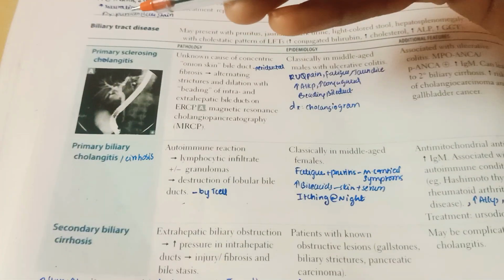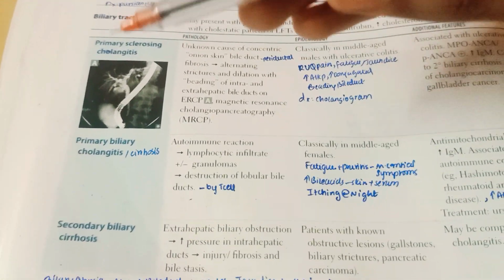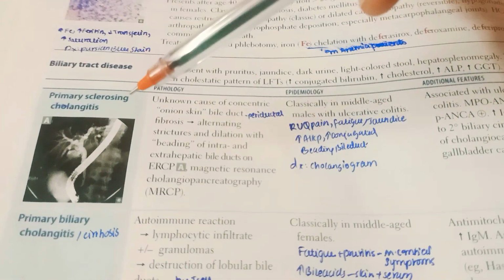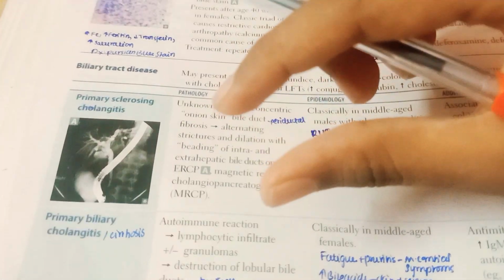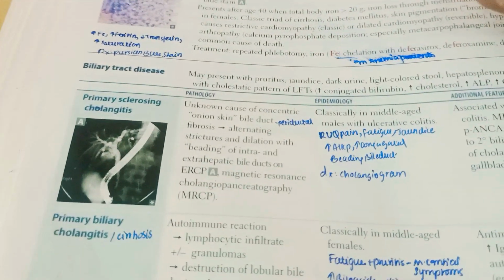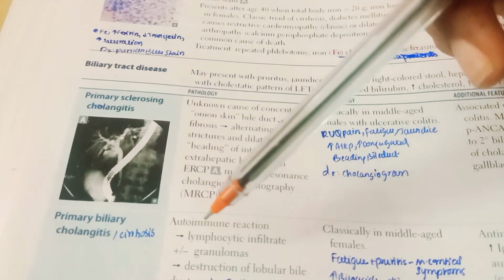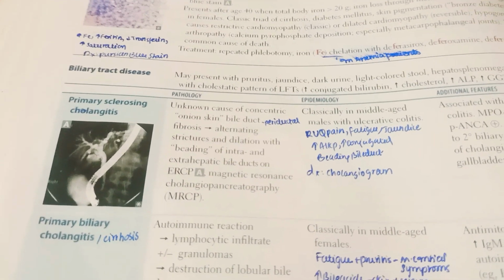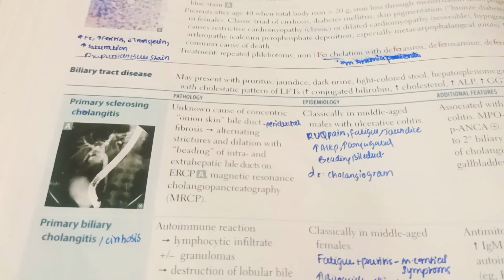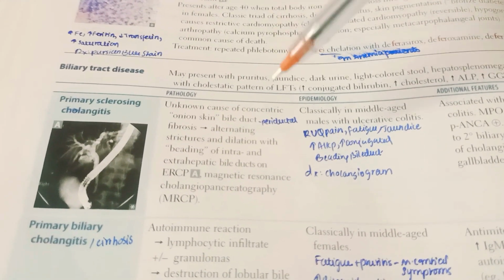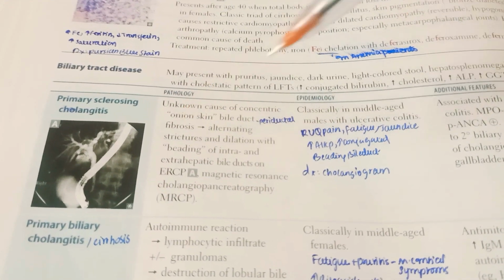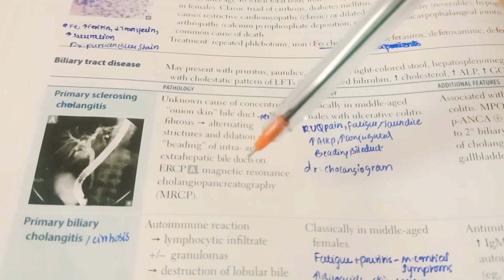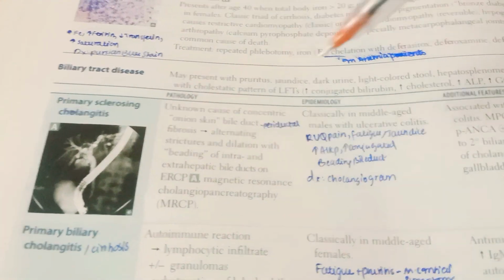So it is divided into primary sclerosing cholangitis, primary biliary cholangitis, and secondary biliary cirrhosis. Primary sclerosing cholangitis is nothing but fibrosis of the biliary tract. You can understand if there is fibrosis of the biliary tract, it will back up. That will lead to elevated liver enzymes. Sometimes it also leads to cirrhosis or fibrosis of the bile duct. You can see onion skin bile duct fibrosis, stricture and dilation, beading of intra- and extrahepatic biliary ducts. You can see it on ERCP and MRCP.